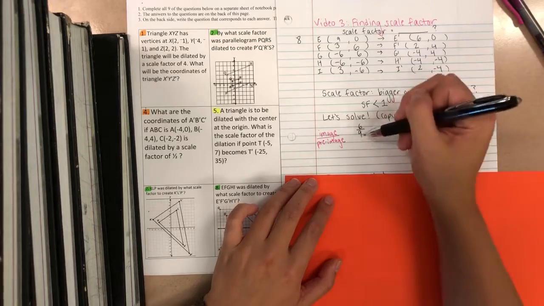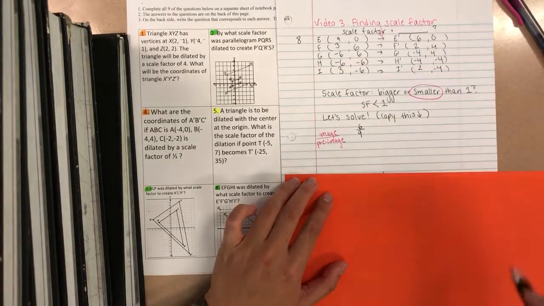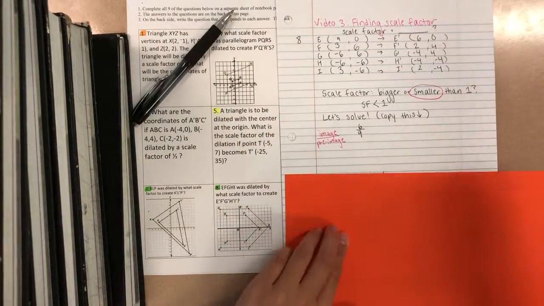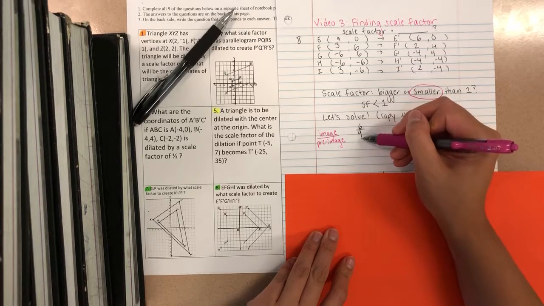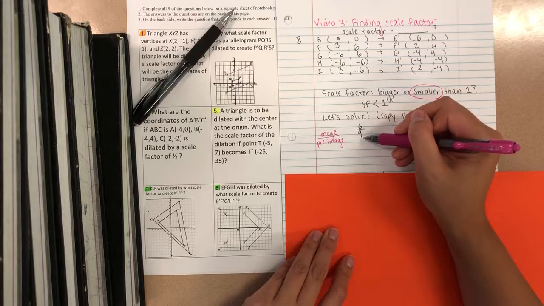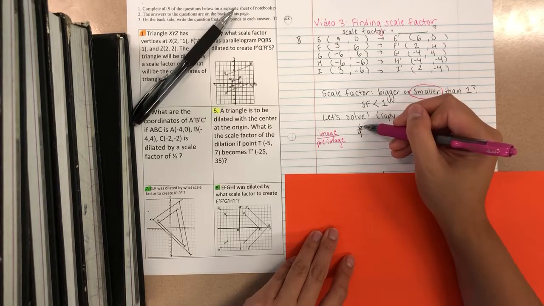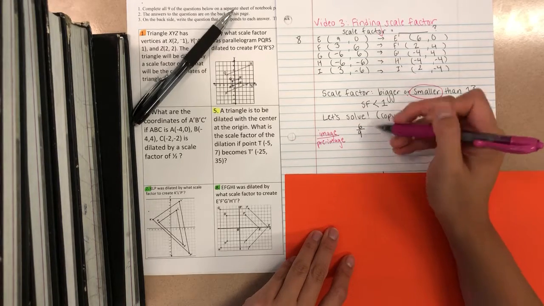Now, we already know that this looks like a fraction that can be simplified. So how do I simplify it? I have to divide the numerator and the denominator by the same number. What number can I divide 6 and 9 by?